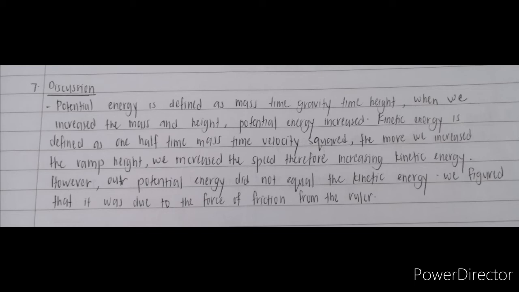The more we increase the ramp height, we increase the speed, therefore increasing kinetic energy. However, our potential energy did not equal the kinetic energy. We figured that it was due to the force of friction from the ruler.